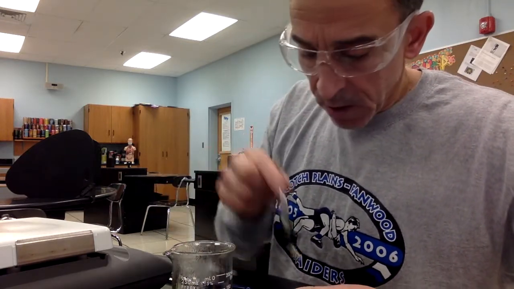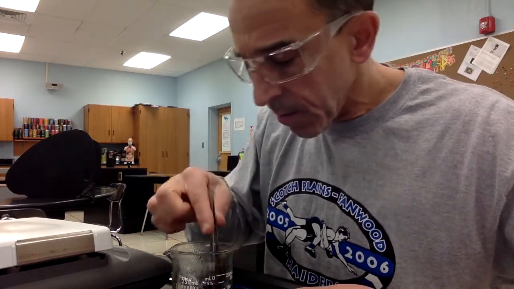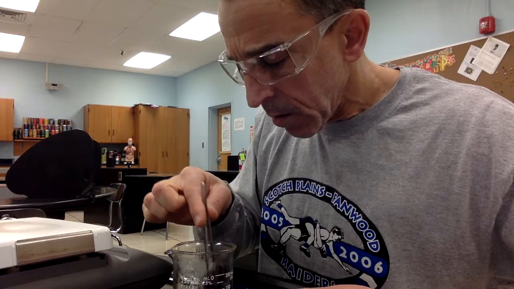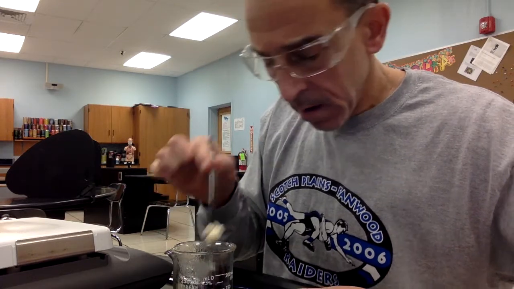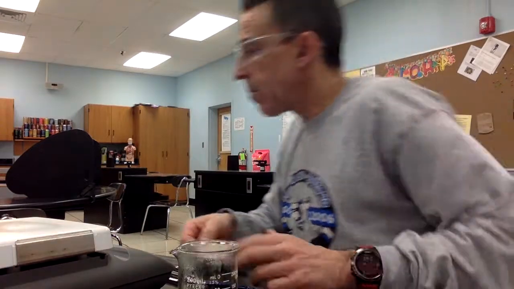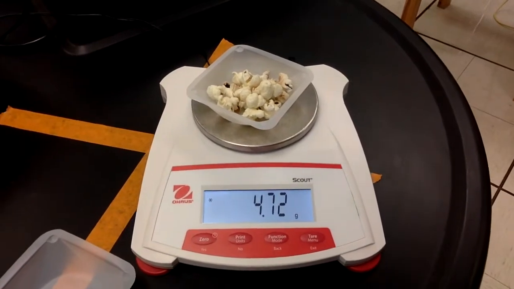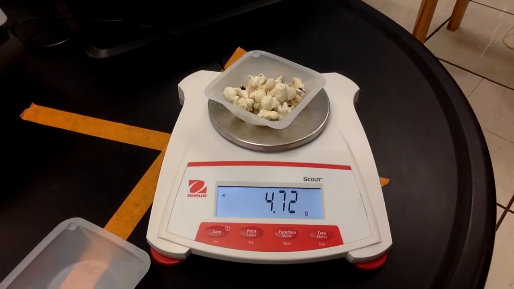So if you're counting and you're going, there's more than 15, it's not a magic trick. Some of them broke. So I now have my 15 kernels, and I'm going to weigh them again. Remember, my balance is zeroed out. And as you can see, the weight is now at 4.72 grams. All right, and that's that.